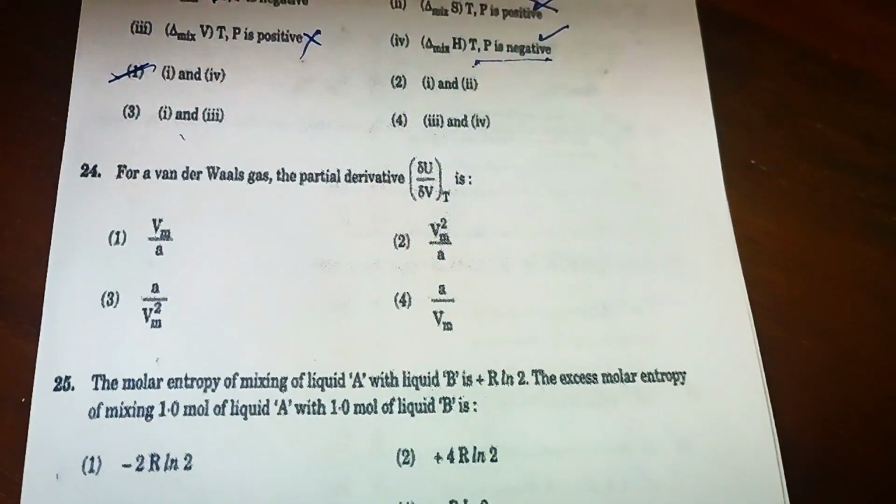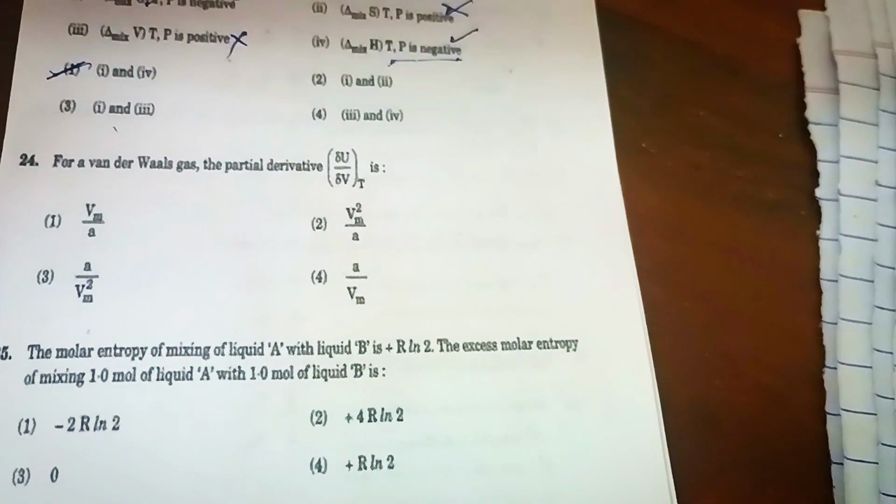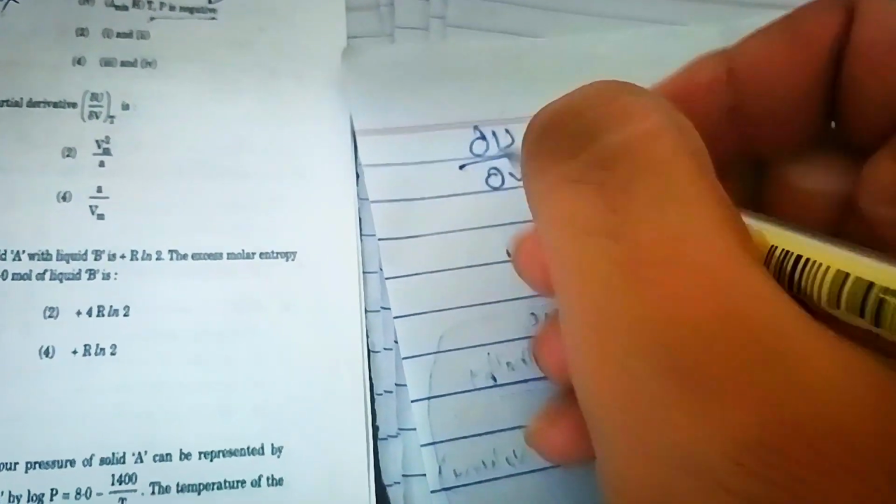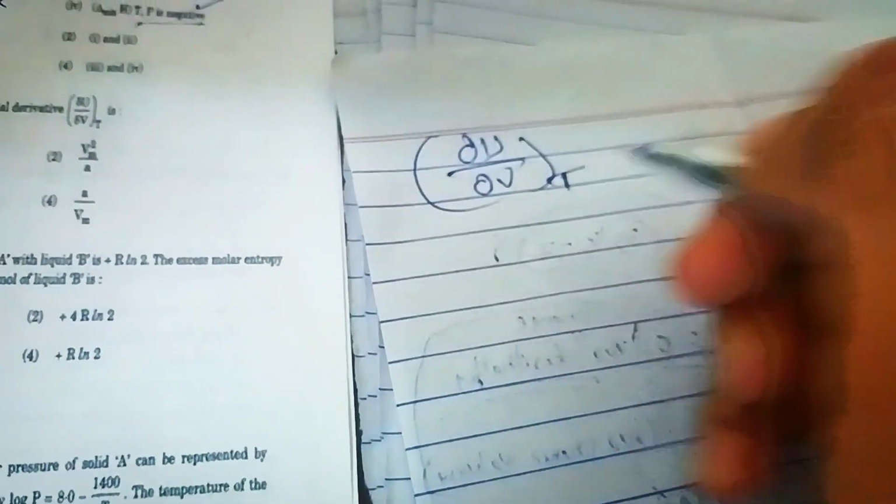And next one, 24th question. For a van der Waals gas, the partial derivative, that is dou U by dou V, by taking T as constant.